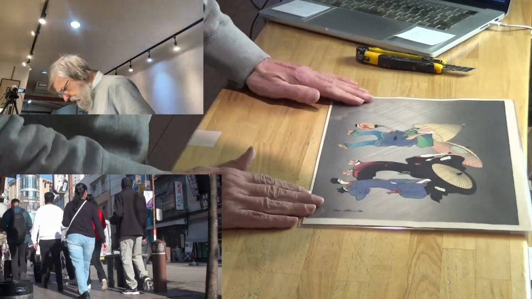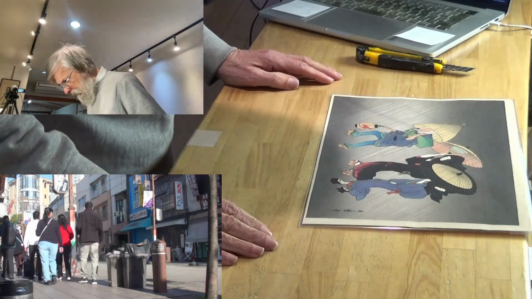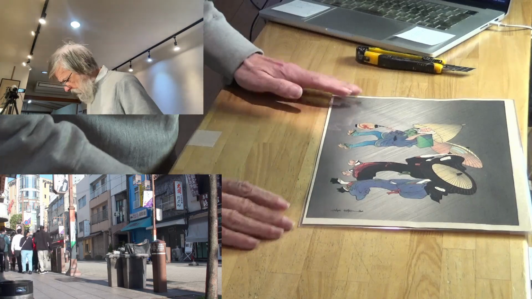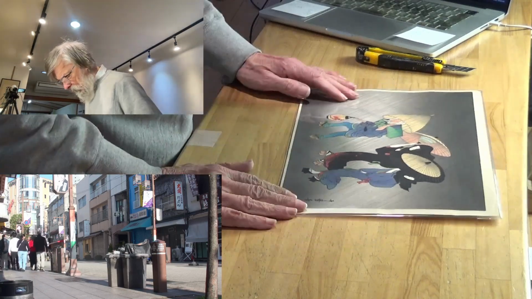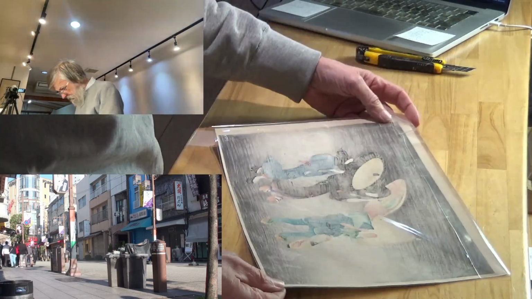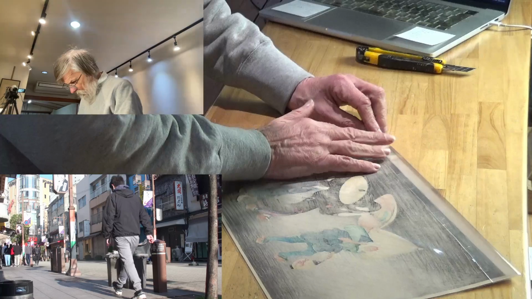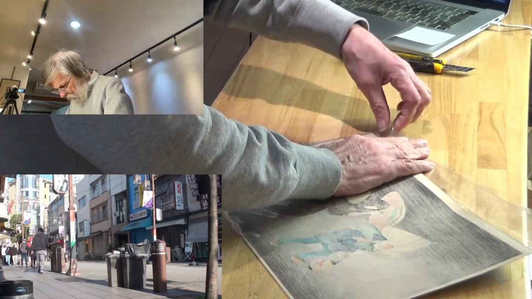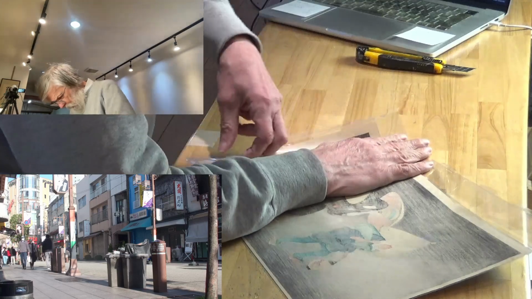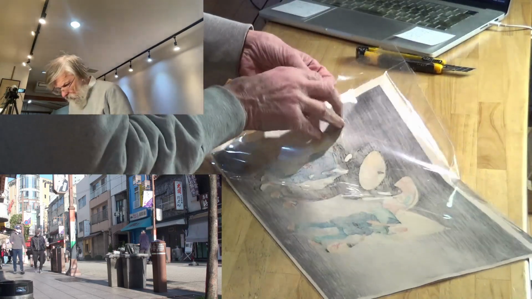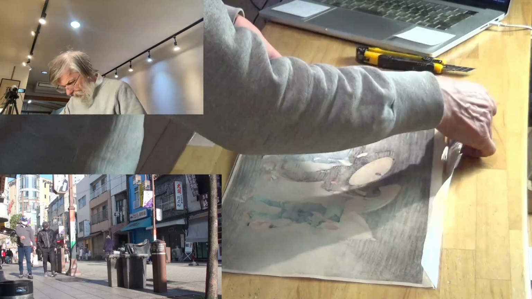What is this? It says Utamaro. Look at the back of this thing. I'm going to get that out of there.